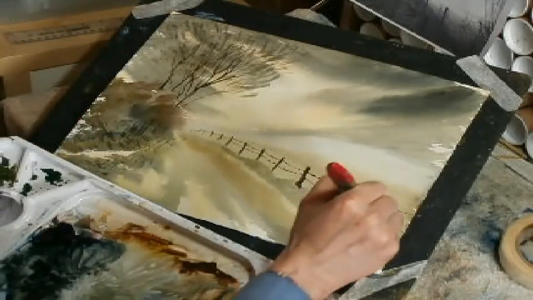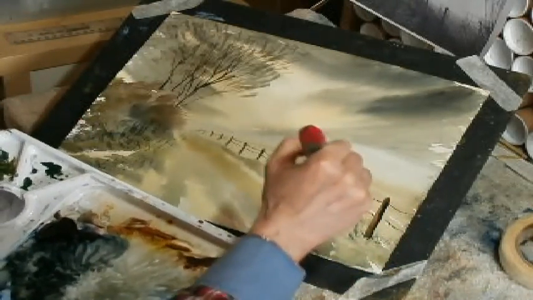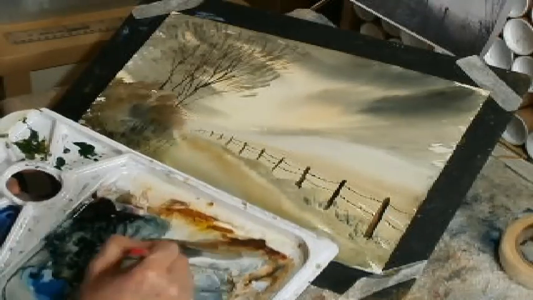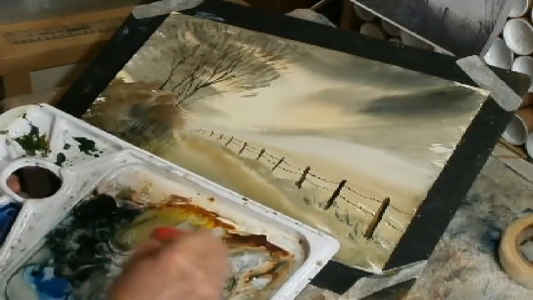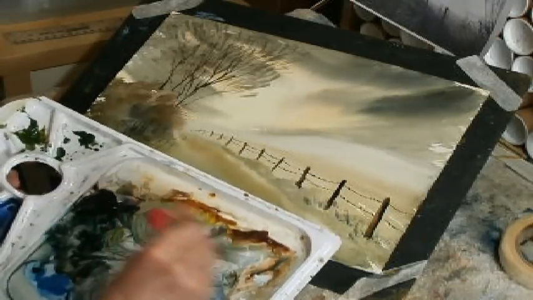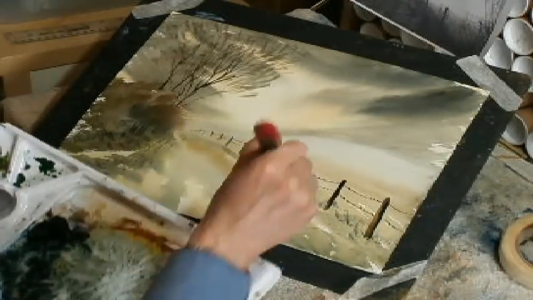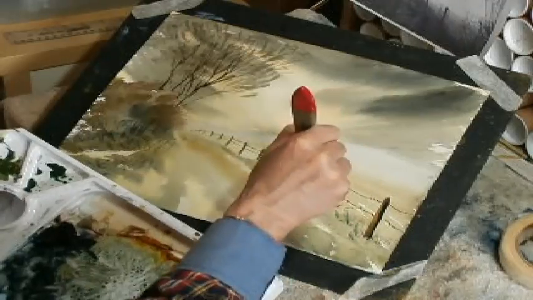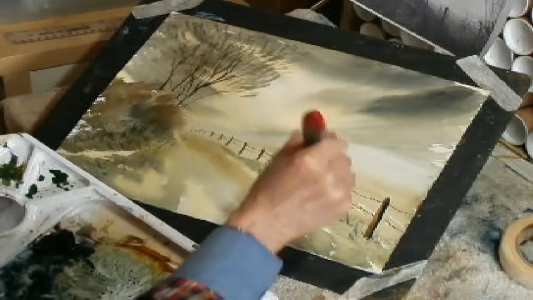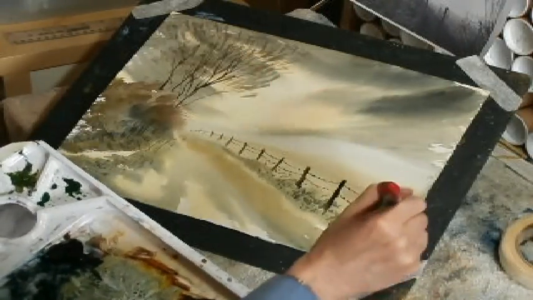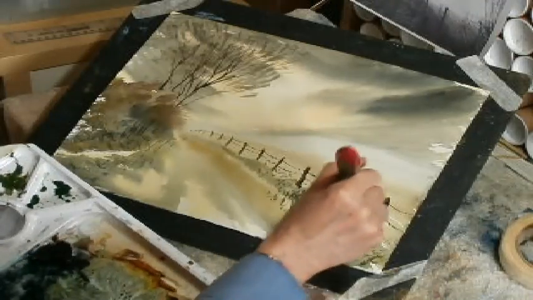I want to do the same around these posts, so I'm just adding some grasses with this mix of colours. It's all dark colours. Because I'm running the brush around in those variety colours, on the ends of these bristles will be a variety of colours, which adds interest to this foreground. So I'm just putting in something at the base of those posts.